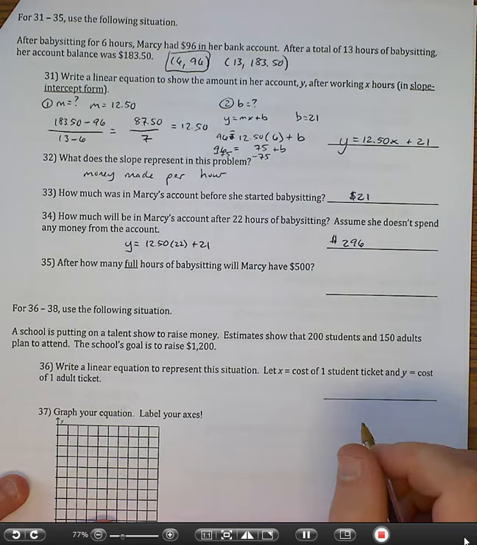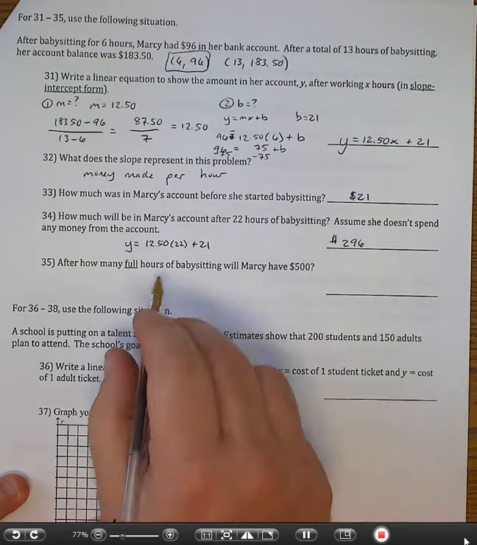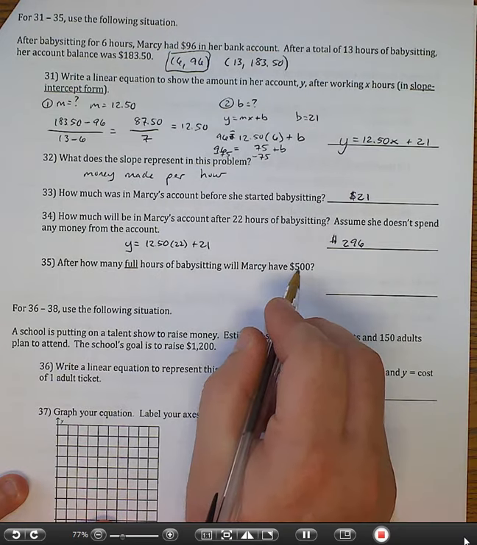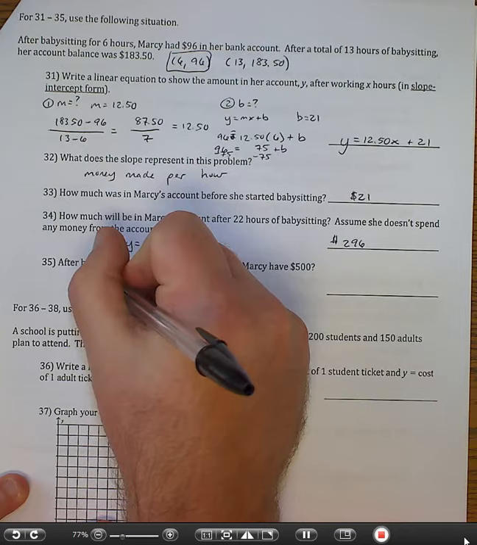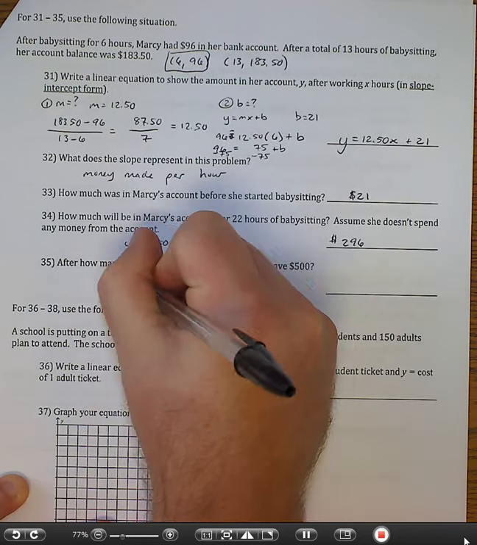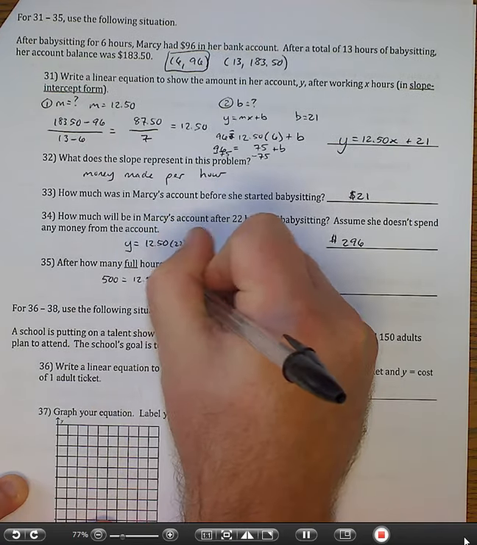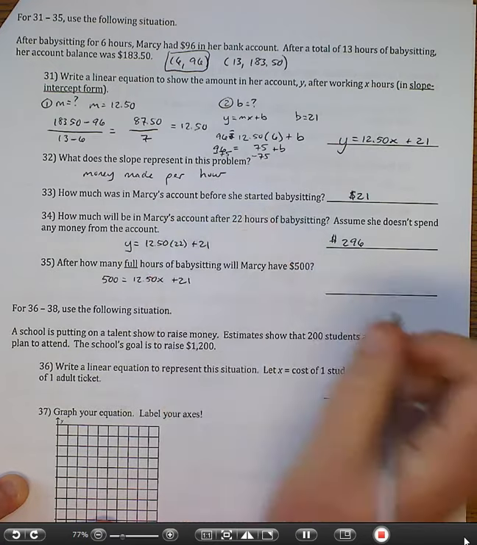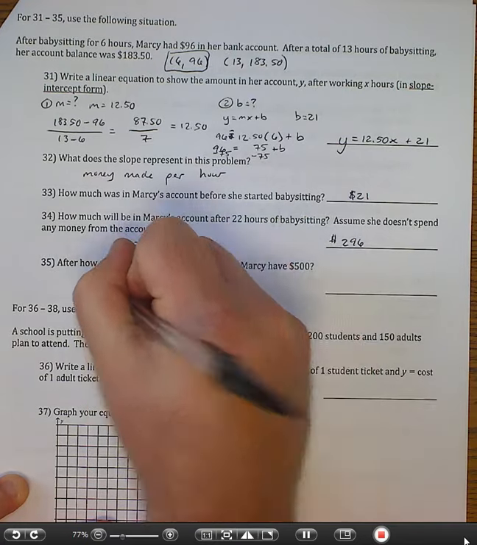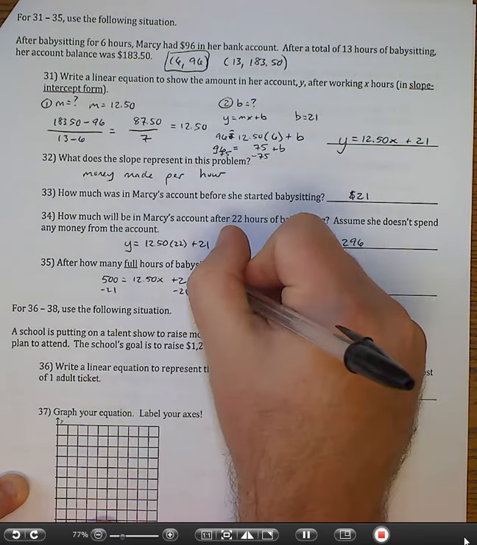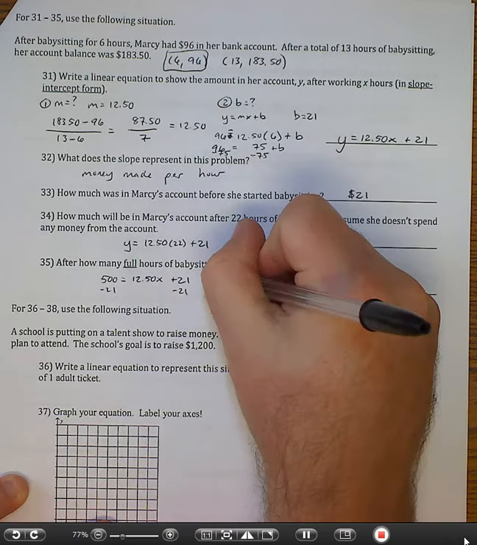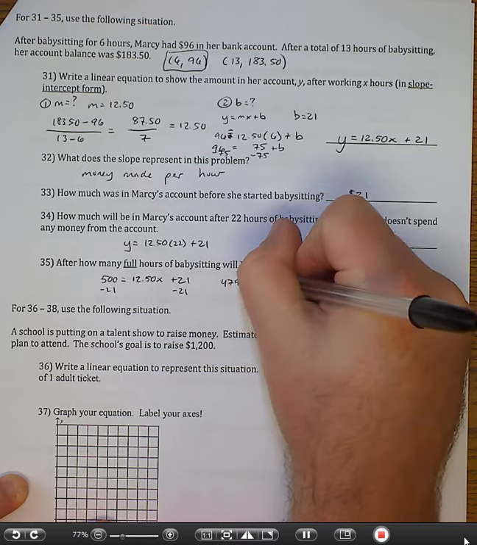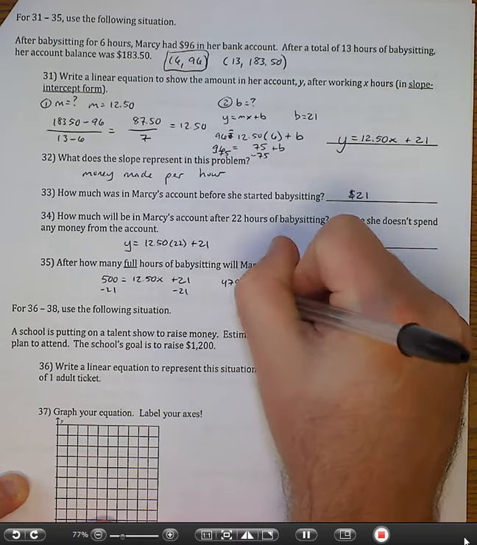Okay. After how many full hours of babysitting will Marcy have $500? So I'm looking for an X. I have a Y value. I'm looking for an X value. So I'm going to put 500 in for Y in Y equals 12.50x plus 21. Now I have to solve for X. I'm going to subtract 21. That's going to give me what? 479? Yeah. 479 equals 12.50x, divided by 12.50.